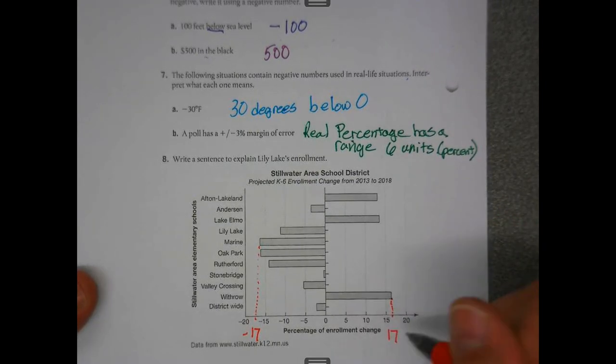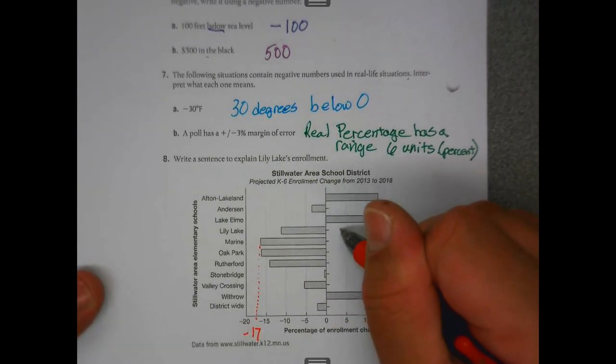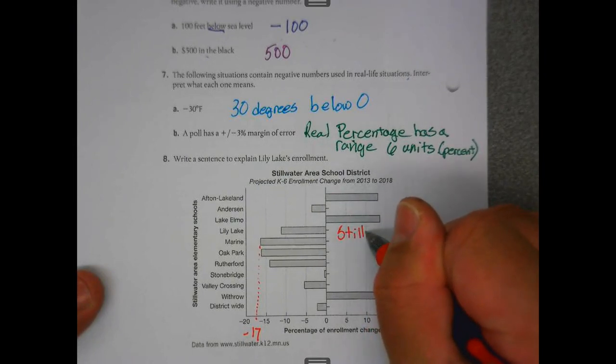and this is from 2013 to 2018. So it's going to have a range.